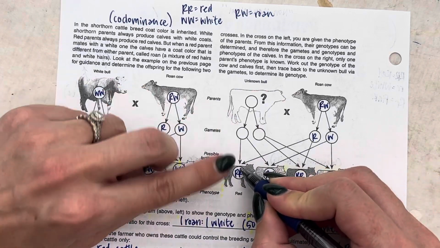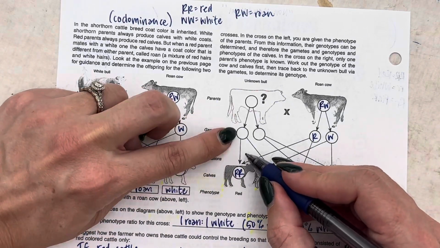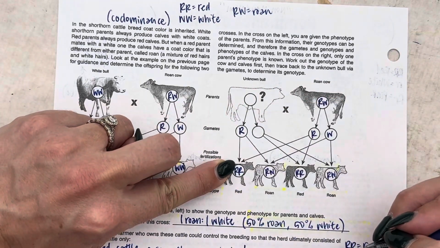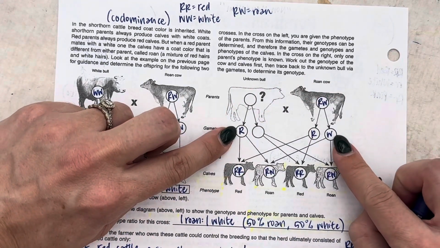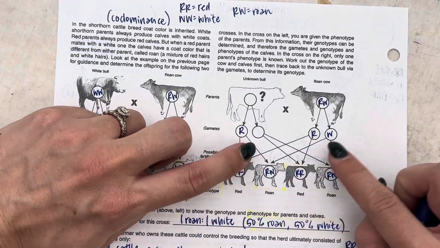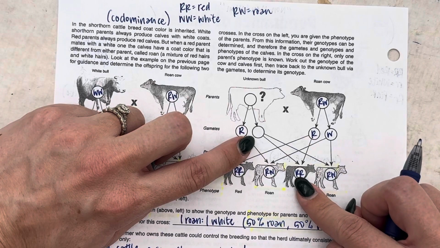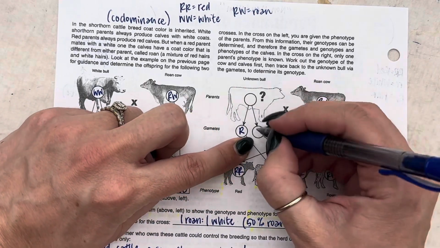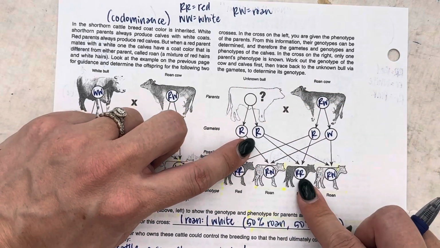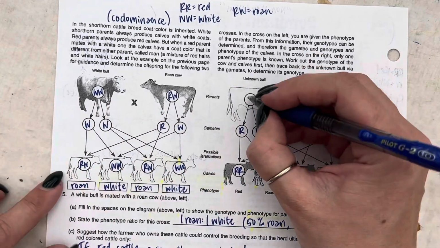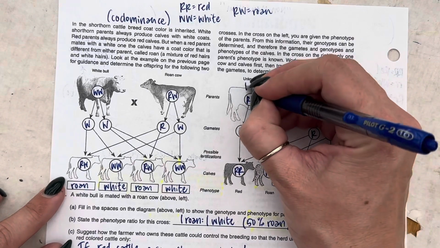If this R is being donated from the cow, we know that it's also inheriting another R from the bull. Right, this R and this W combine here. And then here we have another R being inherited from the bull because we have a red over here, R and W. So if the gametes are RR, that means the parent must be red.